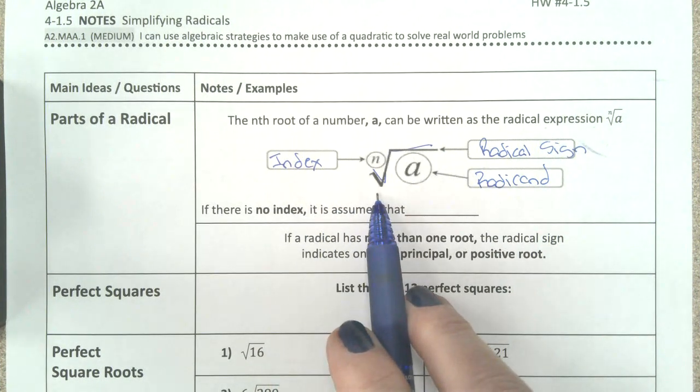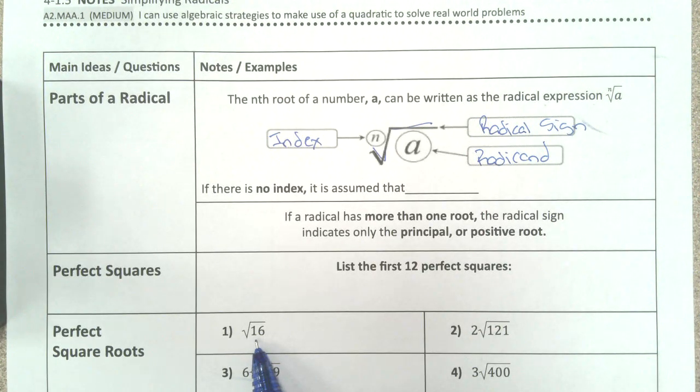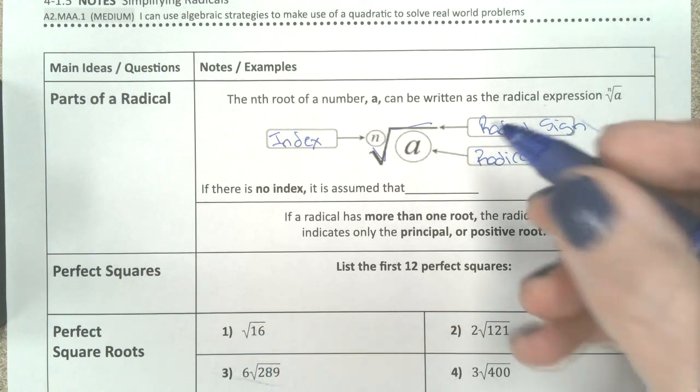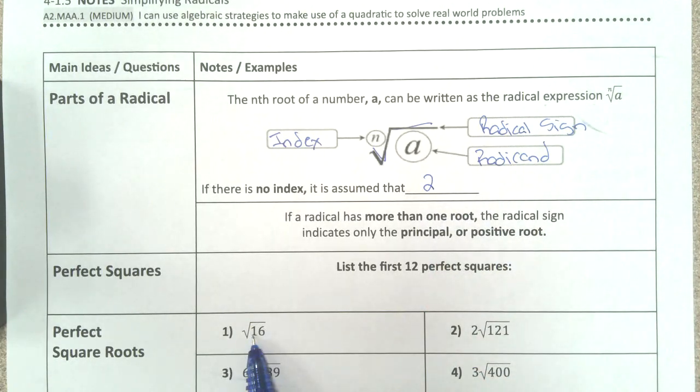So this is a radical sign. When I look down here at this, I would read that as the square root of 16. You notice that on all of them, we don't have a little number in the notch. When there's no number in the notch, that means the index is 2, because I just read that as the square root of 16.